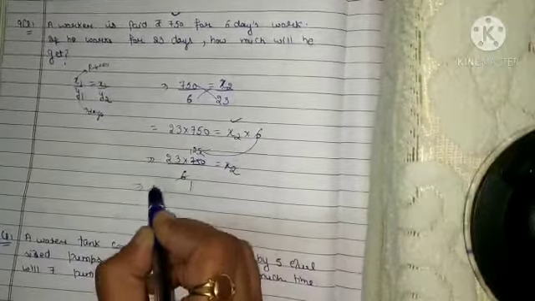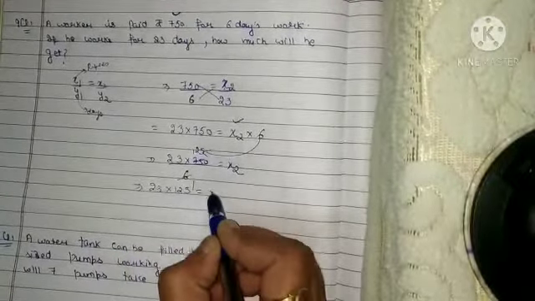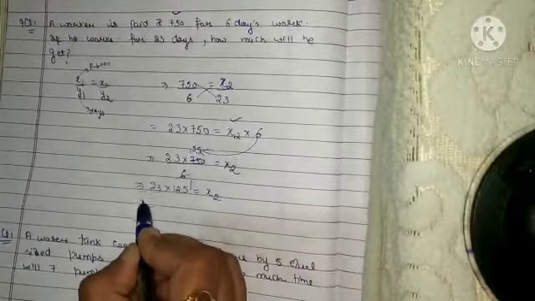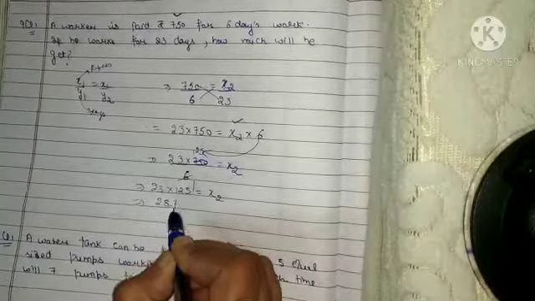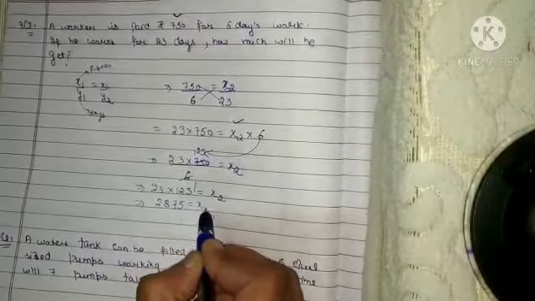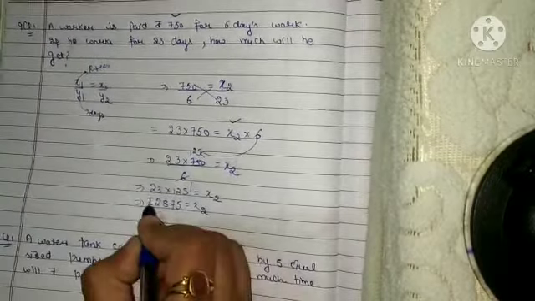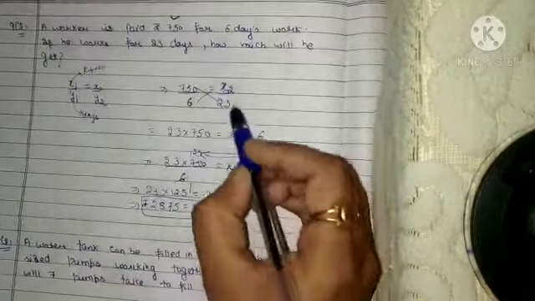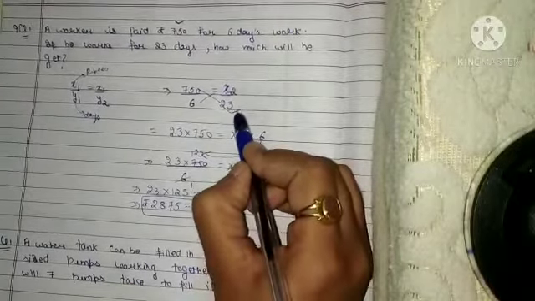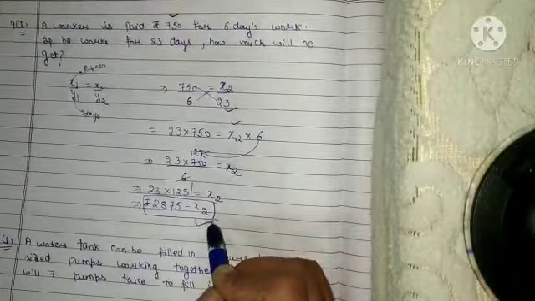So we get 23 multiplied by 125 equals x2. After multiplication, we get 2,875 rupees. That means when he works for 23 days, he will get 2,875 rupees.